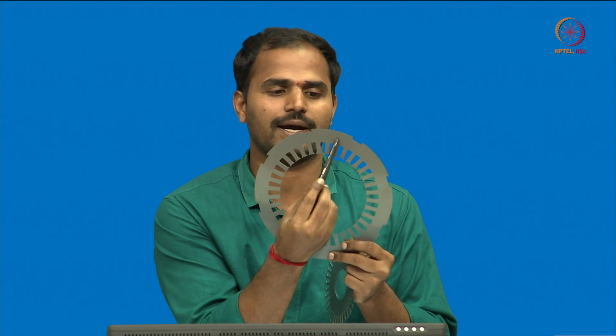We can see here one stator lamination and rotor lamination. So, how to select the slot depth, slot area and dimensions, and flux densities at the different parts of the iron: flux density at the back iron, flux density at the teeth, flux density at the air gap. All those things we have to consider while designing the electrical machine.